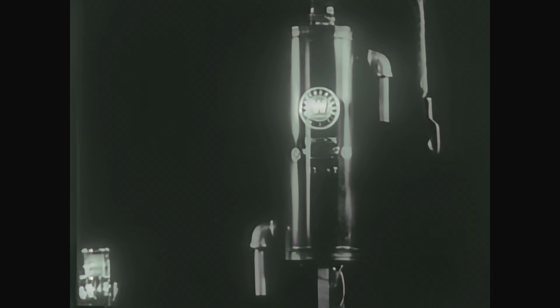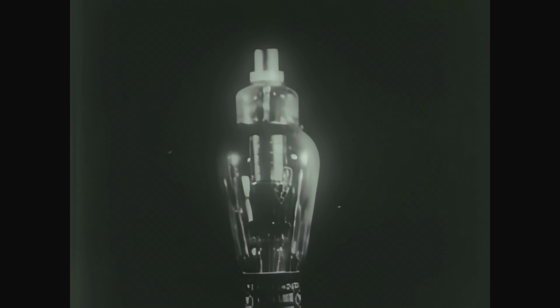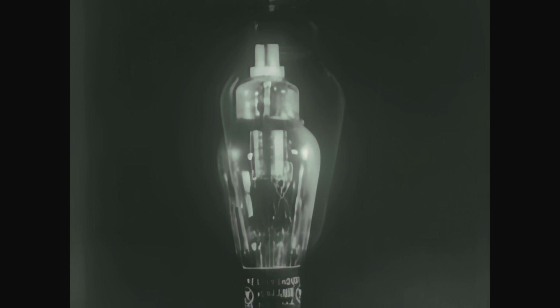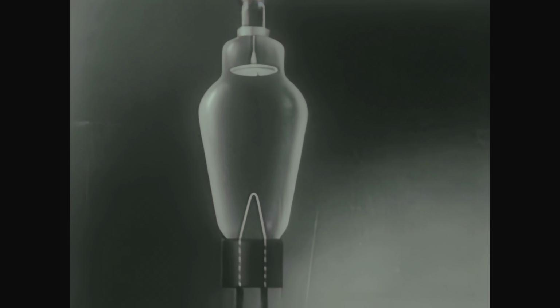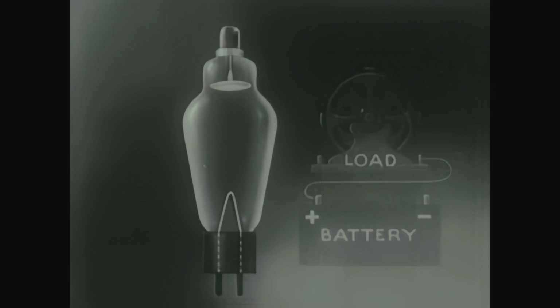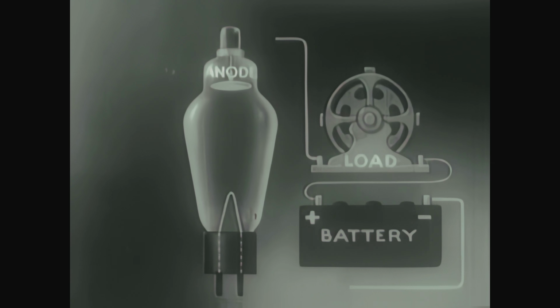To understand how electronic tubes work, let's take a good look at one of them, one that's representative of its species. This is a diode, a typical two-element electronic tube. Let's get inside it. In fundamental operation, it resembles an ordinary single-pole switch, a switch that can connect, for instance, this battery and its motor load. One power lead comes to the anode, the other lead goes to the cathode.